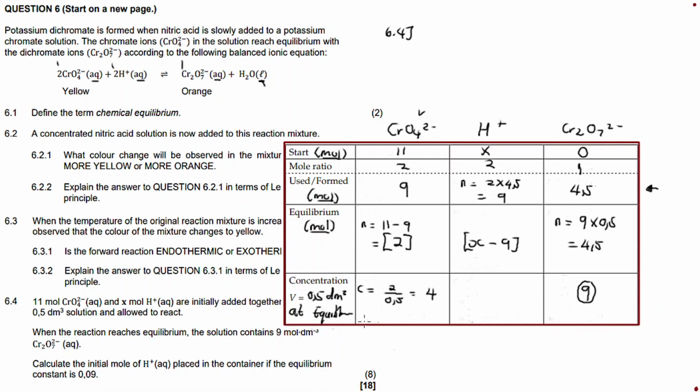So that's the concentration for these ions. And then we're going to have to calculate the concentration again. x minus 9, divided by 0.5.